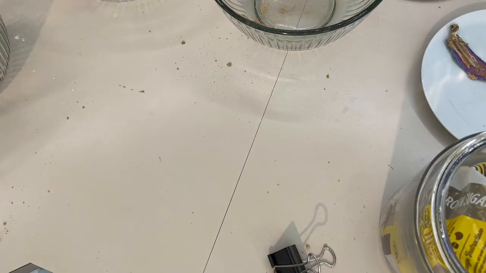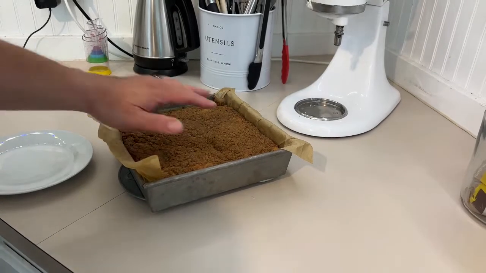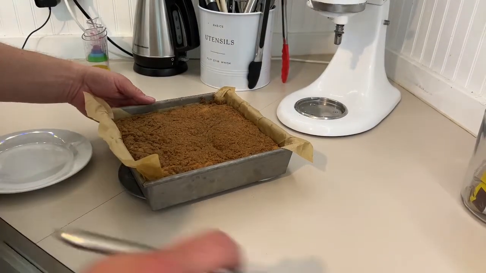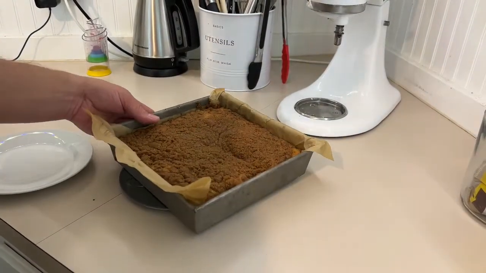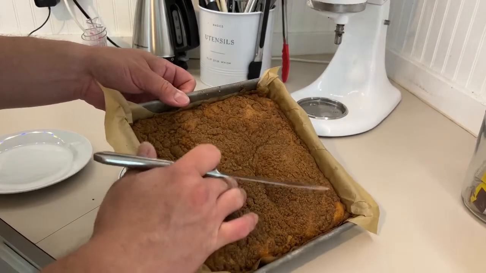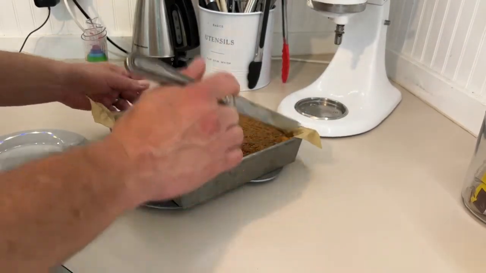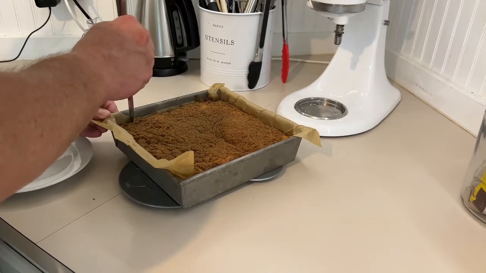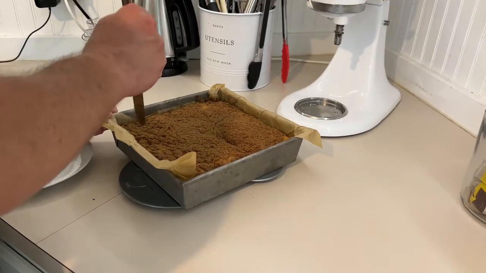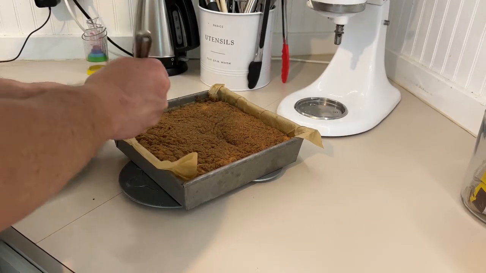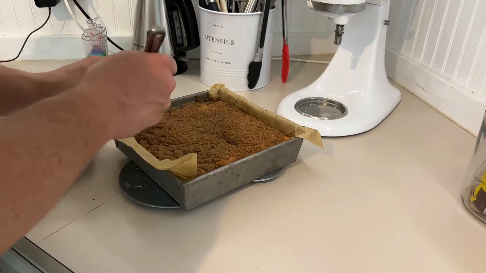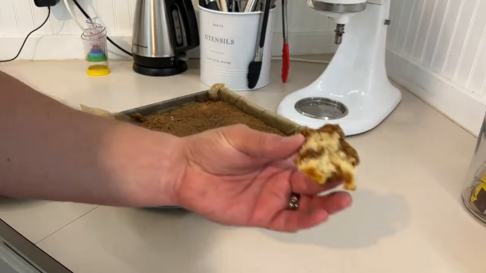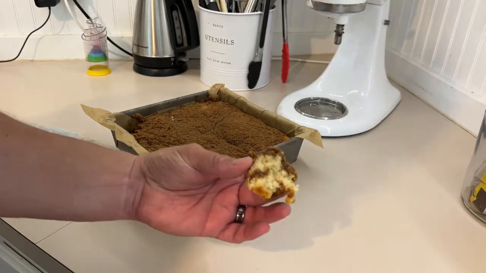45 minutes, starting now. All right, guys, the coffee cake has cooled. We are going to get a piece real quick so we can look at it. The top's gotten really nice and firm, really crunchy. I'm not getting a big piece. Yeah, look at the flake on that.